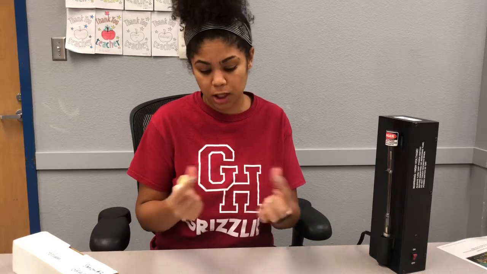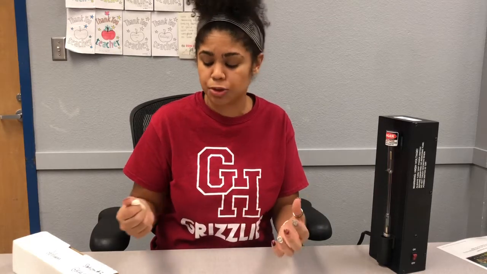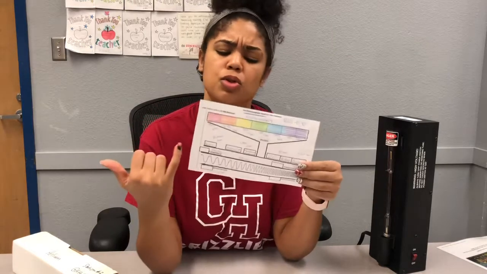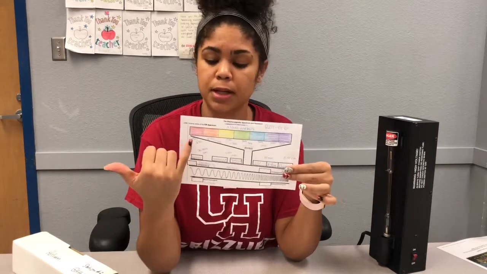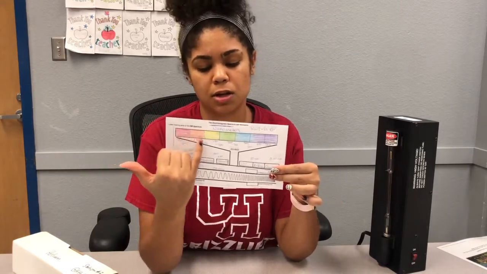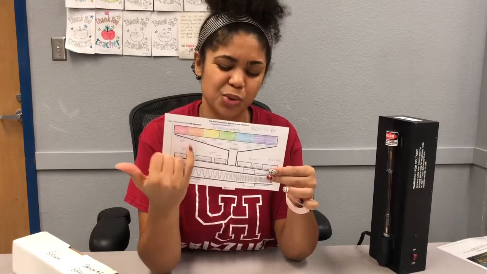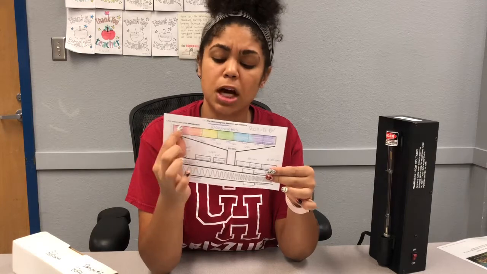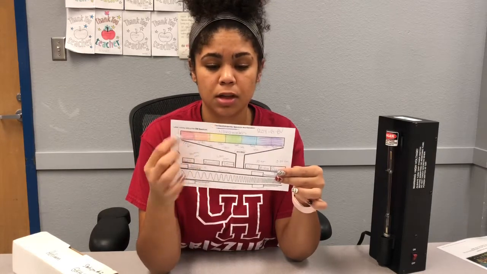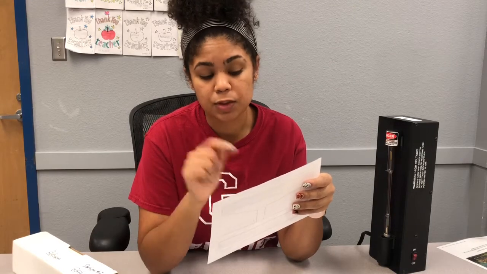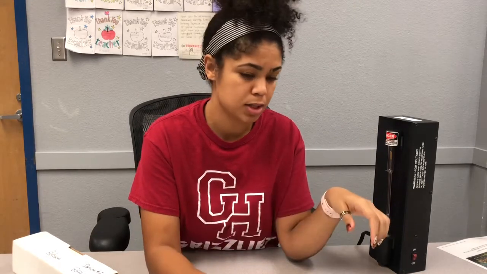Continuous spectrum means that the colors are uninterrupted, so they're smooth. And I actually kind of drew that when I colored this in. The colors are smooth. Well, almost. I almost drew it. Anyways, it's uninterrupted.